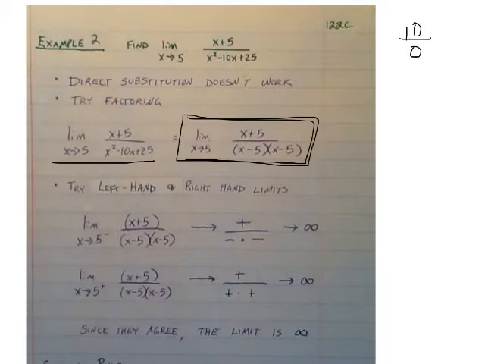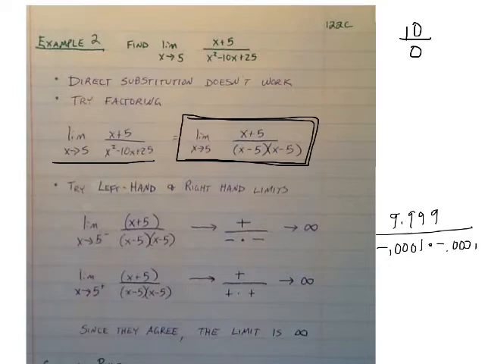Starting with the left-hand limit, I'm going to plug in a number just left of 5, like 4.9999. What I get is a positive value on top, very close to 10, so we'll say 9.9999. And then in the bottom I get a very, very small negative value times another very, very small negative value. So in essence what I'm getting is 1 over x, and if we take the limit of 1 over x, we approach infinity.